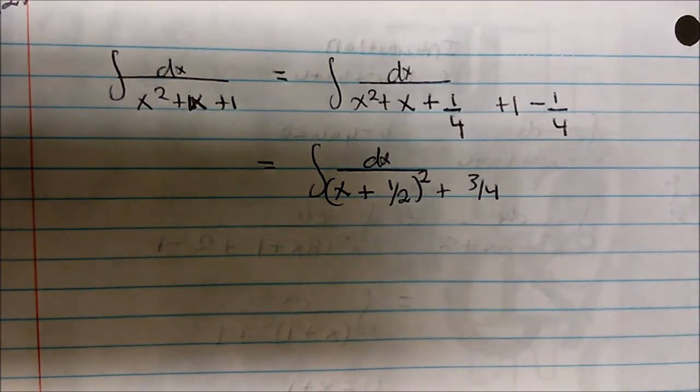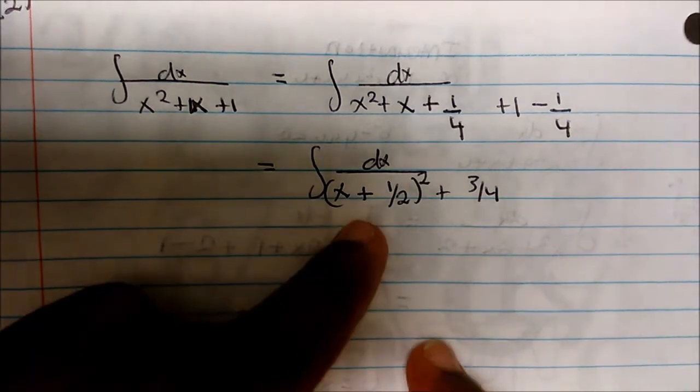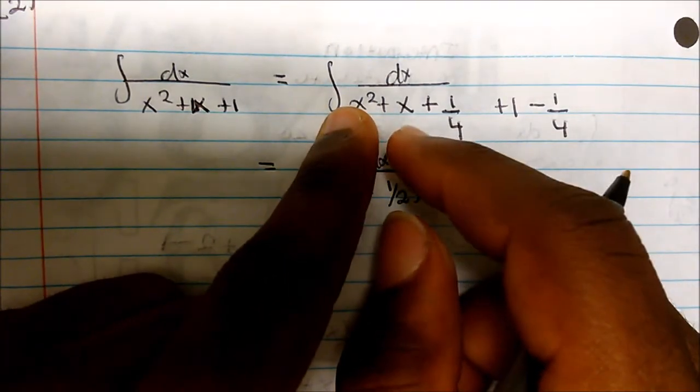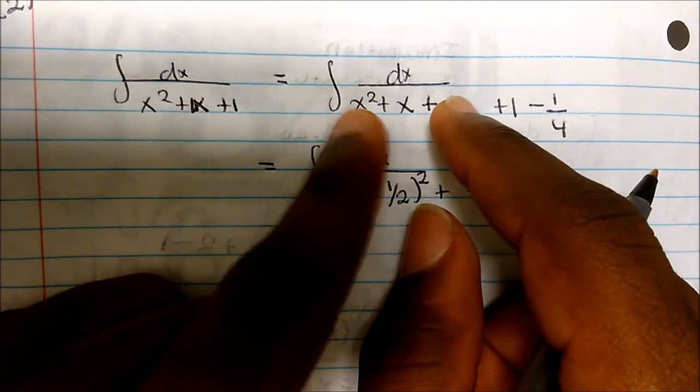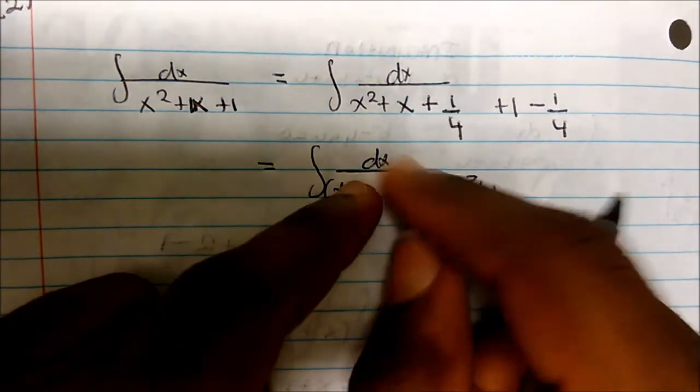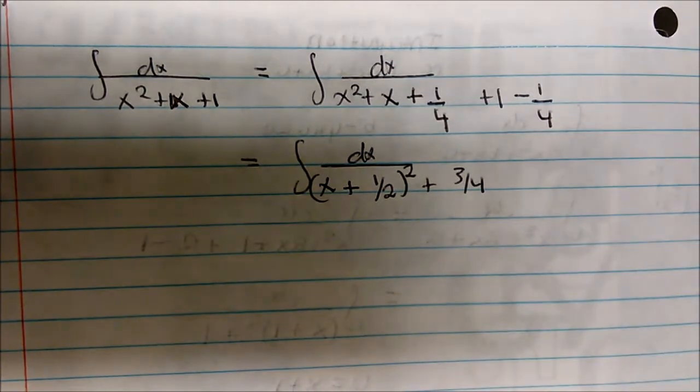Okay, so again, notice the similarity between the first problem we did and the second problem. The idea is that I'm just taking the square root of the first term and the last term, adding them together, putting them in parentheses and squaring them.